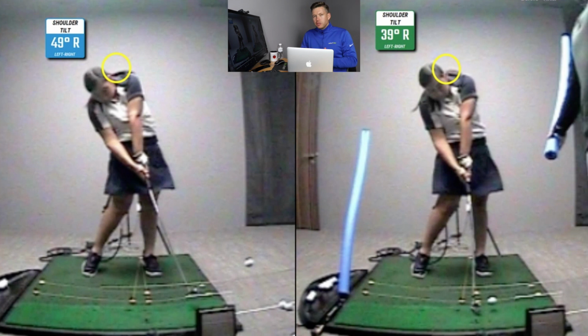So basically, we worked on this with this golfer over a period of time. This was just in the last lesson, where we worked mainly on focusing on the path, but we have worked a bit on the head movement, so trying to keep that head steady.